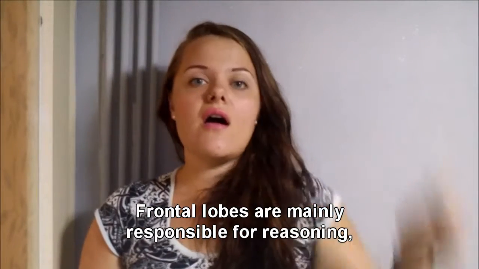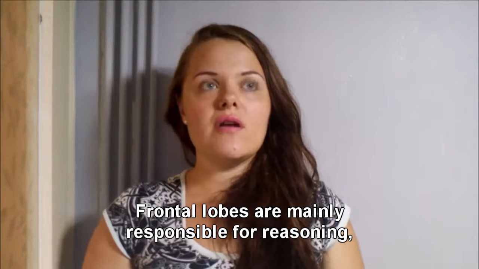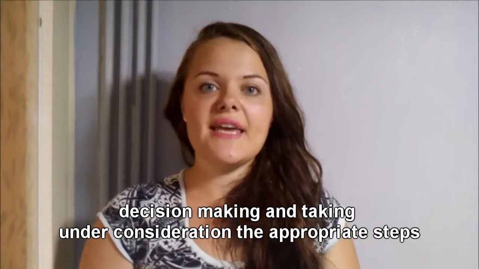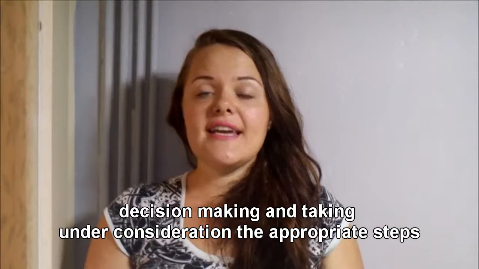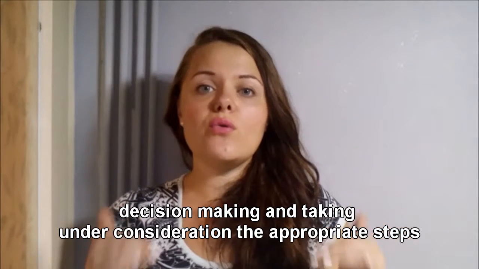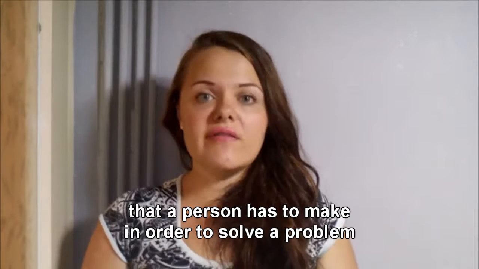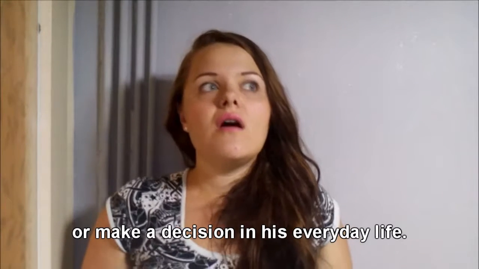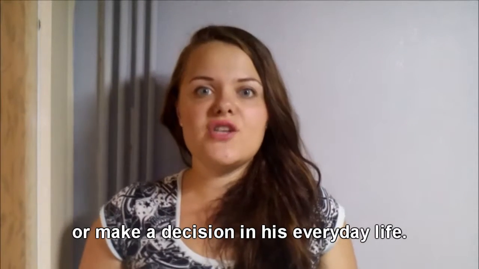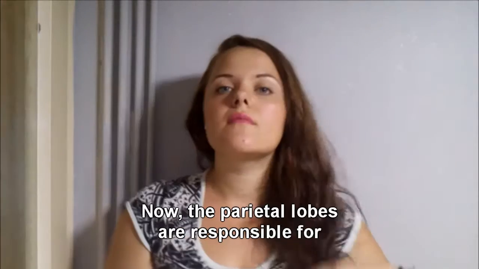Frontal lobes are mainly responsible for reasoning, decision-making, and taking into consideration the appropriate steps that a person has to make in order to solve a problem or make a decision in his everyday life.